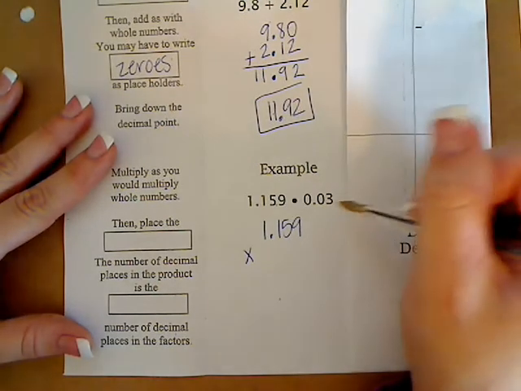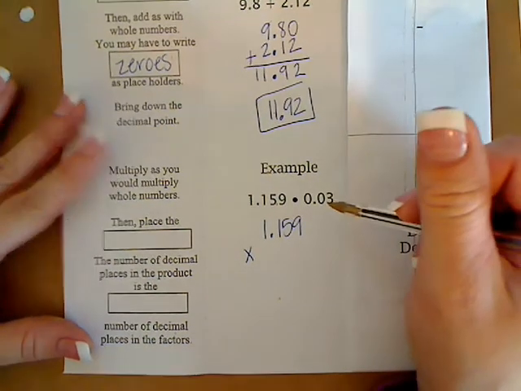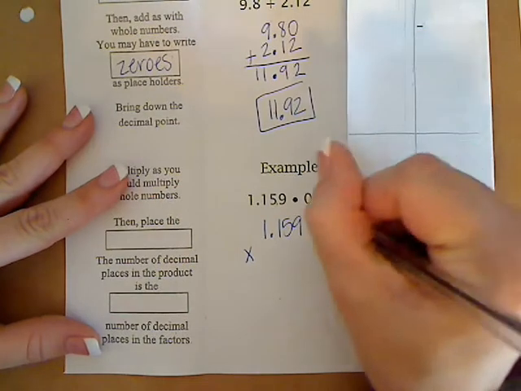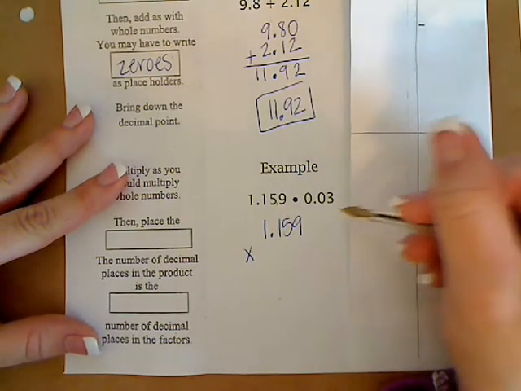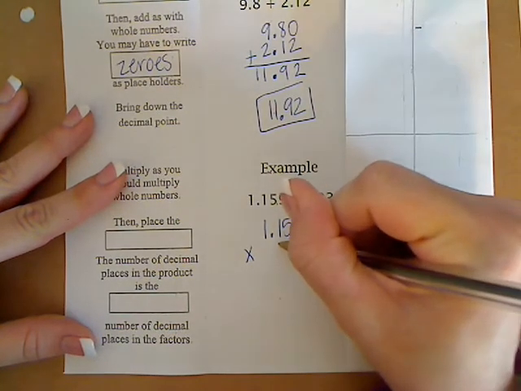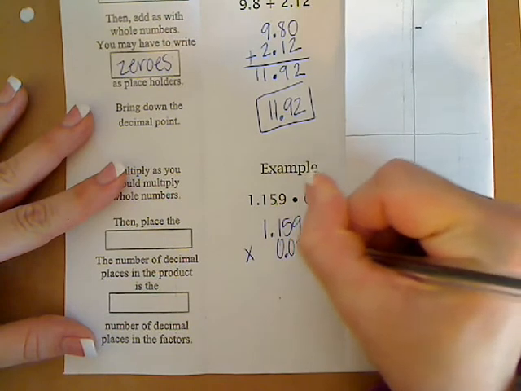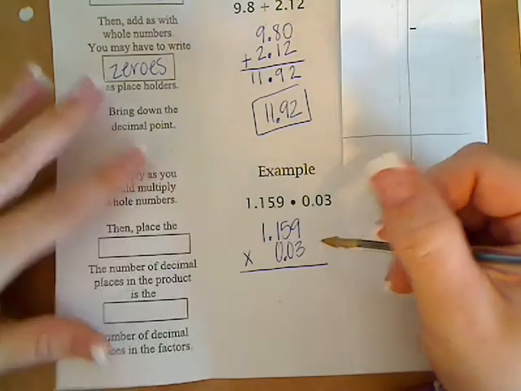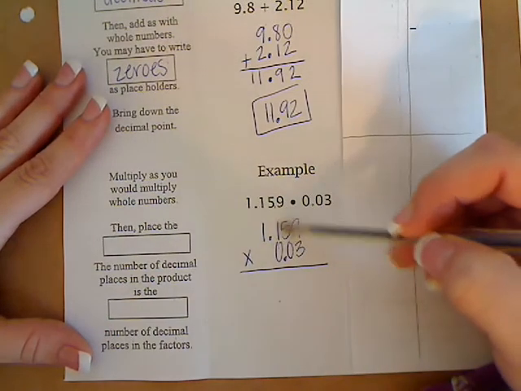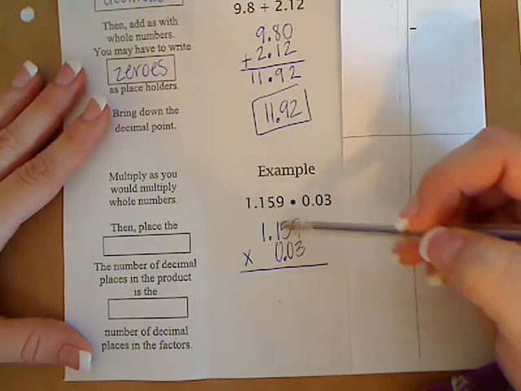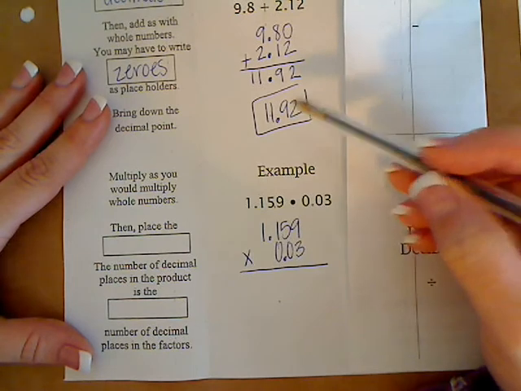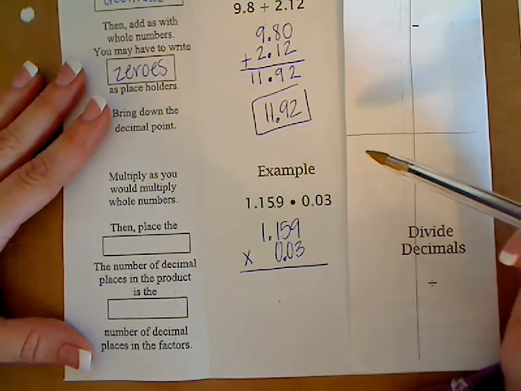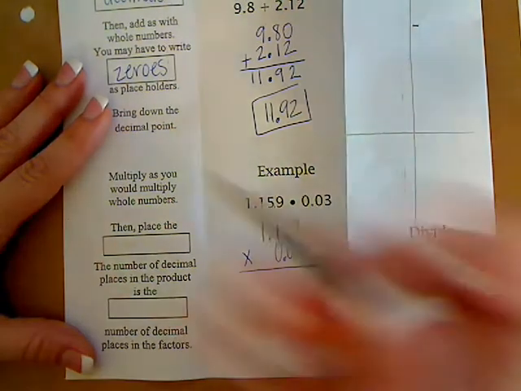When you're multiplying in general, you want to push the second number as far right as possible. Notice that you do not have to line up your decimals when you're multiplying, only when you're adding or subtracting.